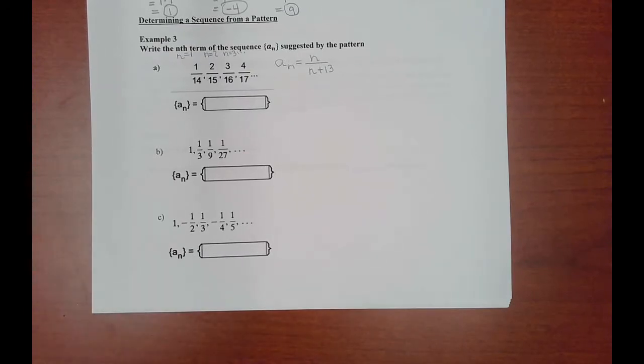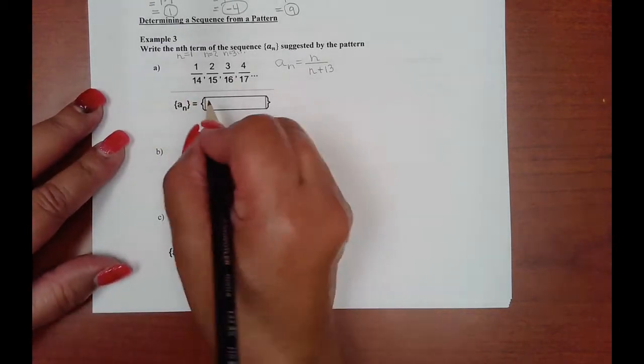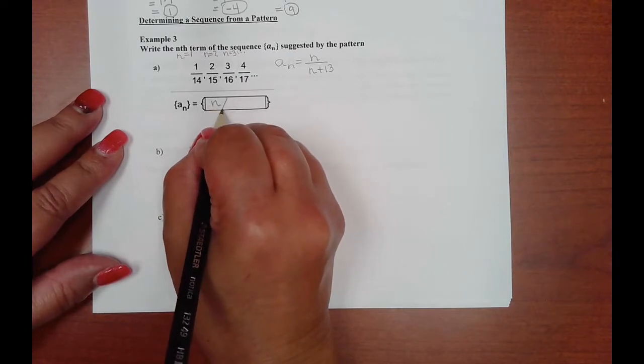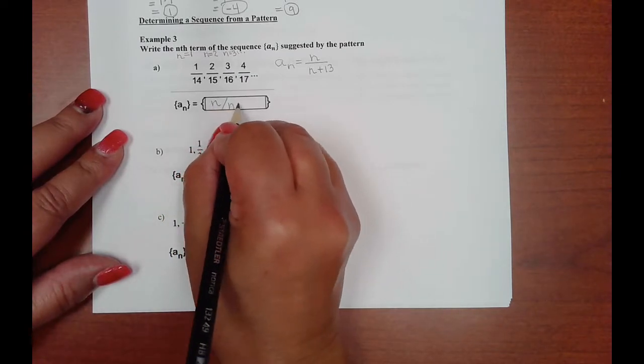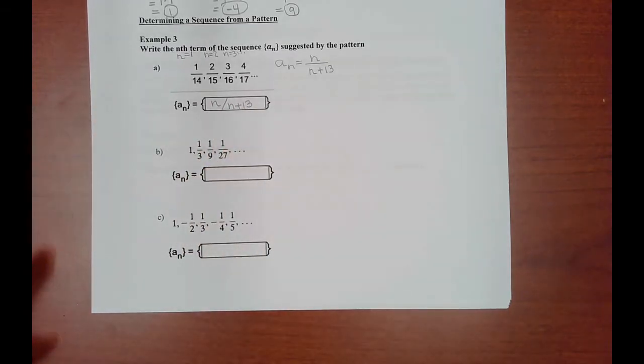So it's just by observation that you're getting the answer. You're just trying to observe the pattern that is suggested by the numbers that are in the sequence. So the rule that's being used there is n divided by n plus 13. If you were feeding that in a calculator, you'd have to put parentheses around that. But you're not being asked to do that here. You're just coming up with the rule.